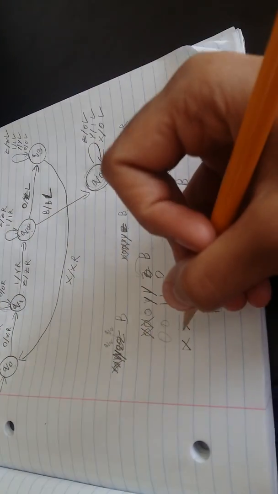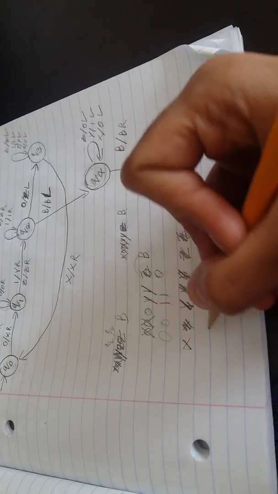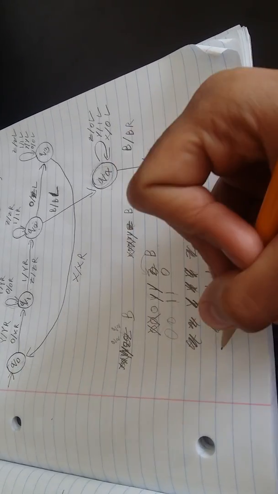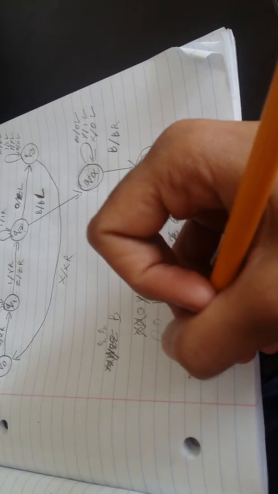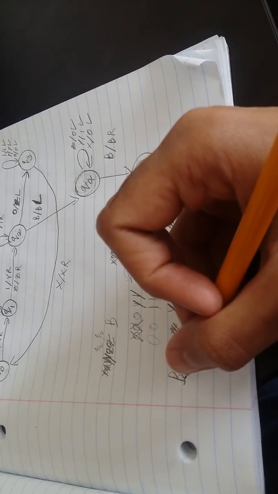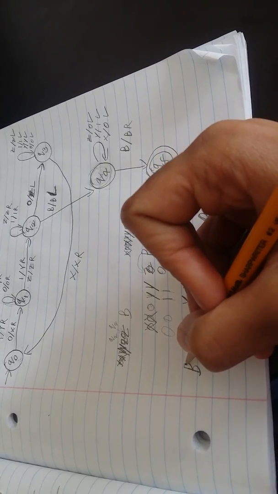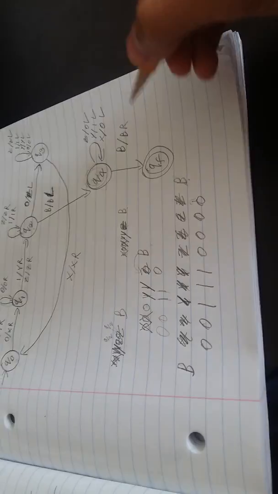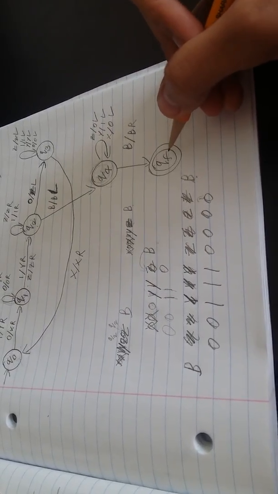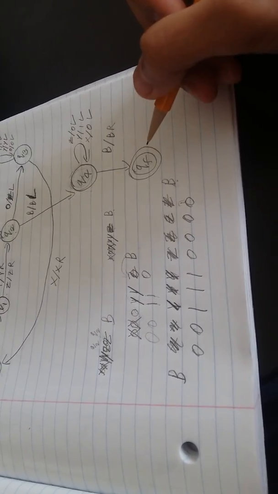Then afterwards, X gets replaced with a 0. Change that X to a 0, move left. Change that X to a 0, then move left. Now you are reading another blank. After you read this blank, you move right, and then you get to a final state, which is also known as the accepting state.